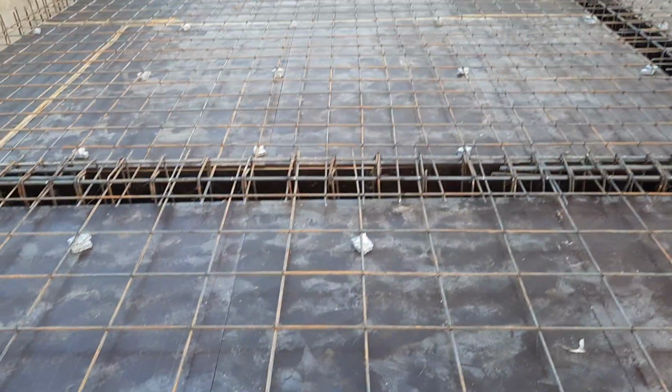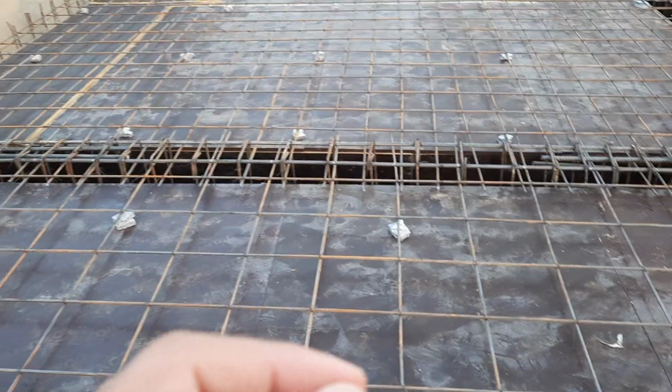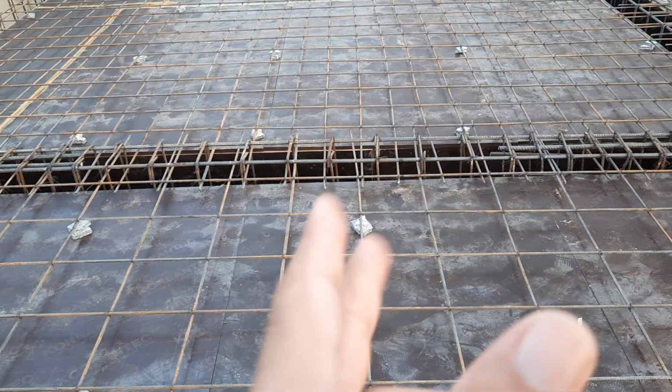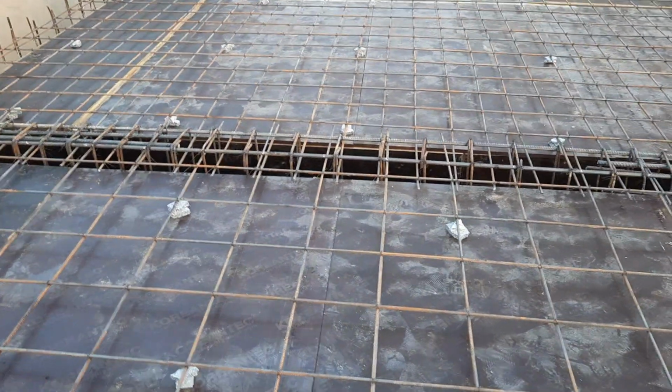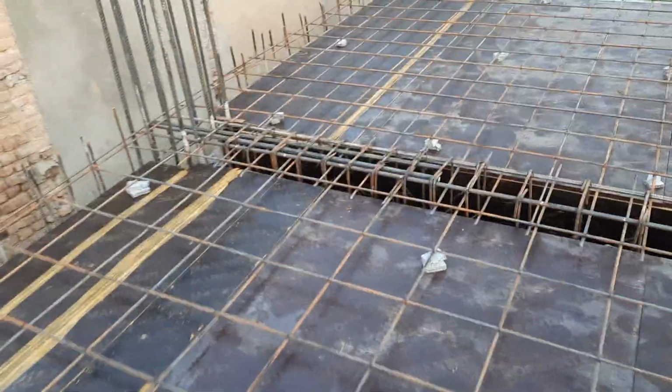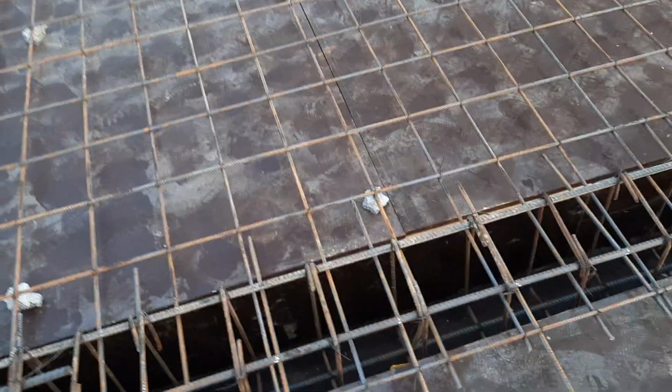Today in this short video lecture I will guide you through some technical terms in the construction of this RCC slab. Also, they made some common mistakes, so let me point out those mistakes in front of you. Guys, you can see this is floor beam construction and its steel reinforcement.